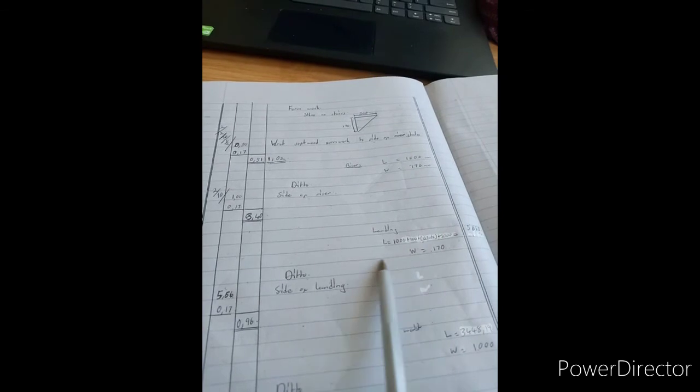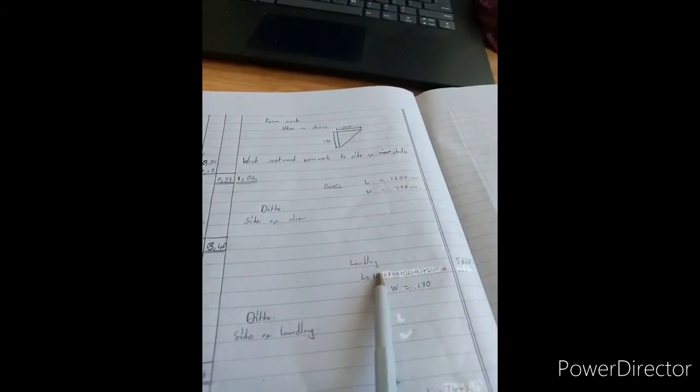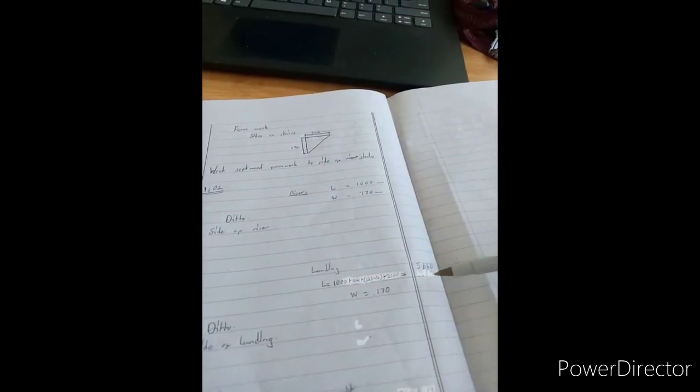So we move on to side of landing. Here we have 1000 plus 100 plus 100 plus 1230 by 2 plus 2100, and if you add those, you get 5,660, or 5.66 meters.